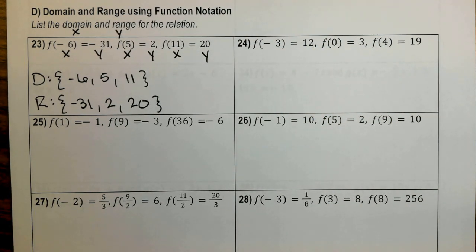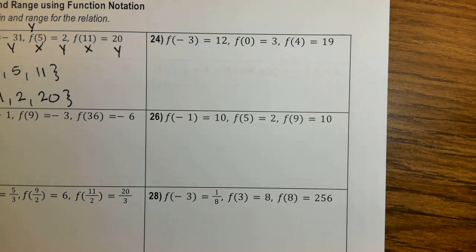Okay, and then I'm done with that question. I wrote my domain and range, so that's all it asked for. And so I can move on to the next one. So you're just doing x and y.